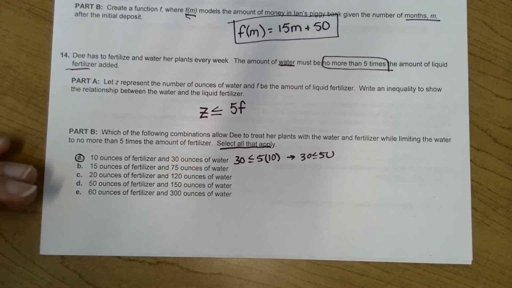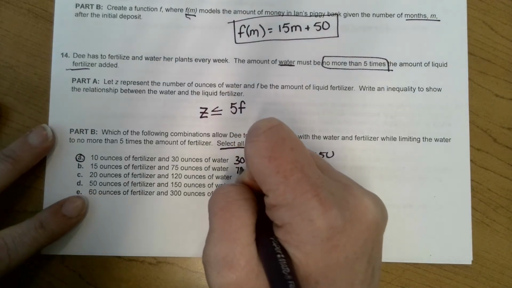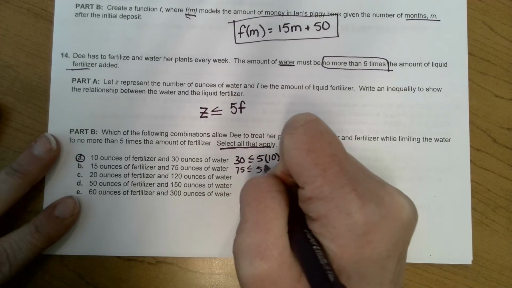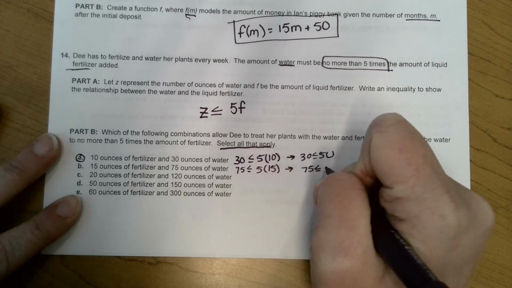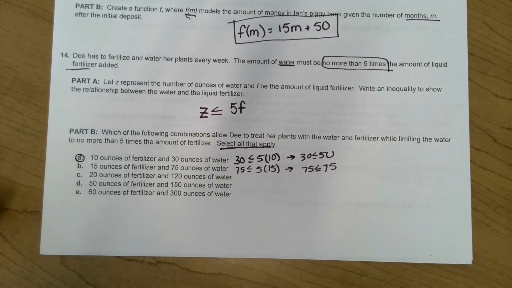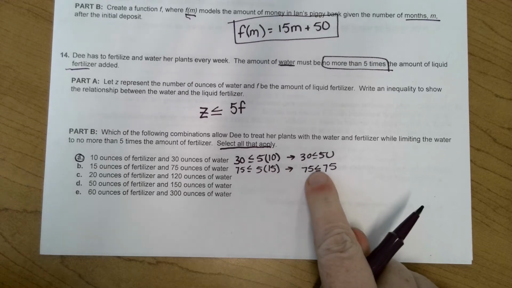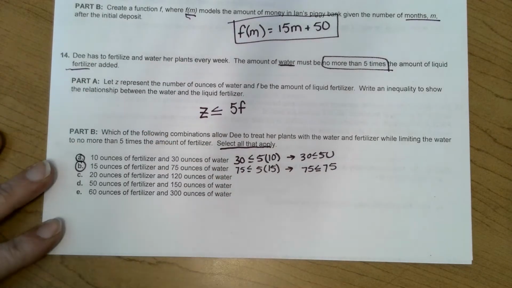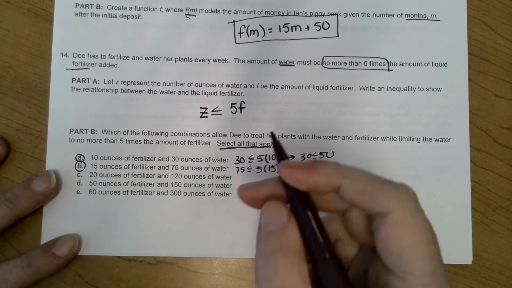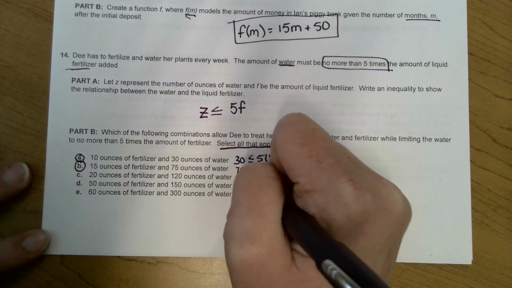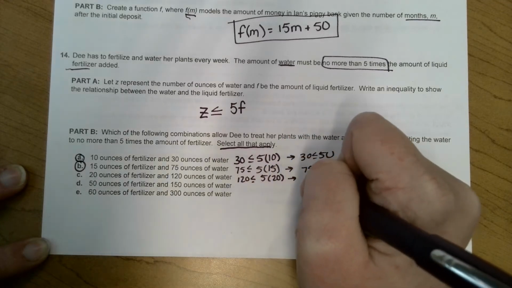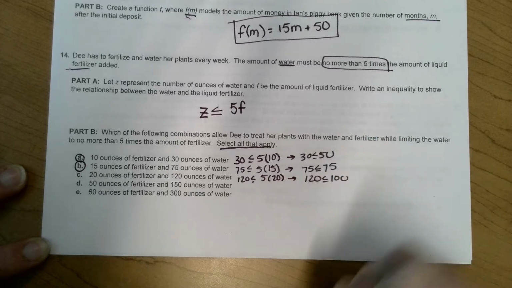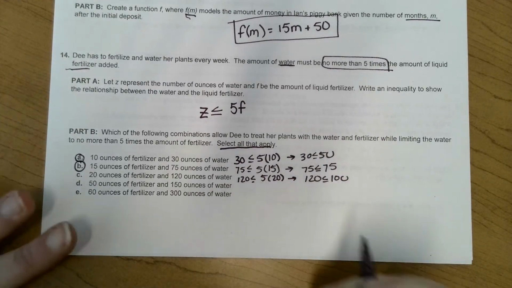And we're going to do the same thing for all 5 of these. So we have 75 less than or equal to 5 times 15. Is 75 less than or equal to 75? Since it is equal to, if this were just less than, this would not be true. But because it has the equal to bar, it is a true statement. C, is 120 less than or equal to 5 times 20? So is 120 less than or equal to 100? No, it's not. So C is not a true statement.